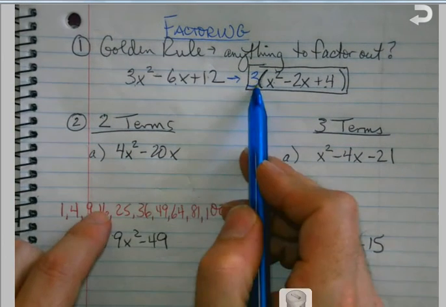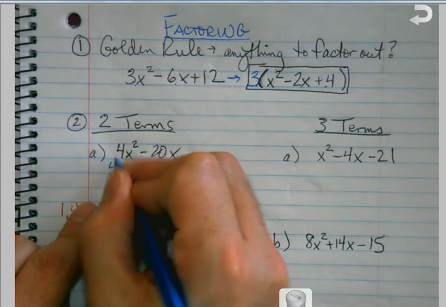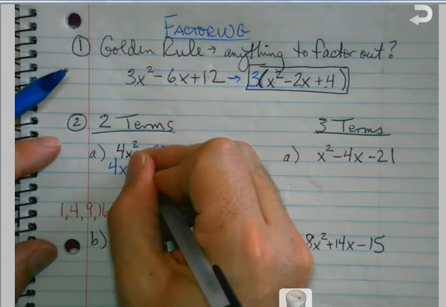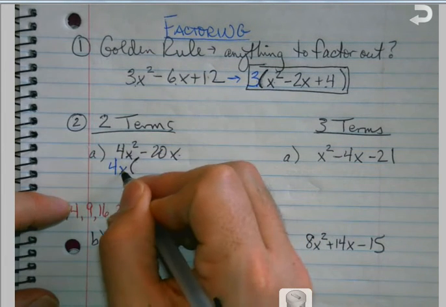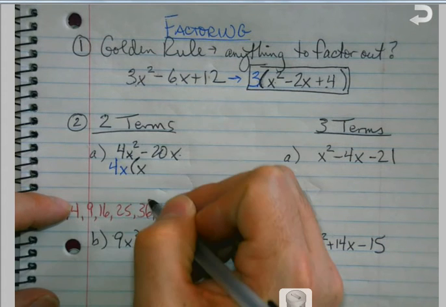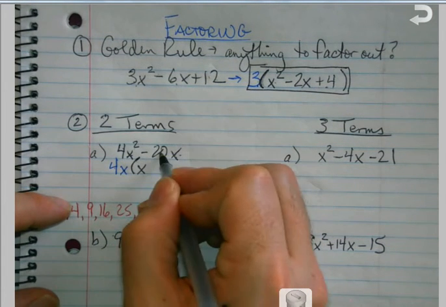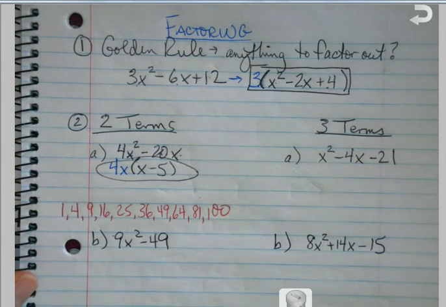It could be just like this, where I say, hey, I can take a 4 out of each of those. Hey, those each have an x. And then I just, again, say I've already got the 4. Okay. X to get to x squared, I need another x. Okay. Here I got the x's, but 4 times what gets me to negative 20? And again, that may be as far as I can go.